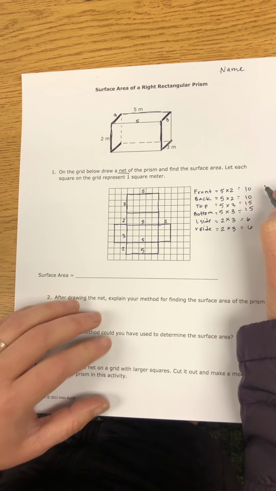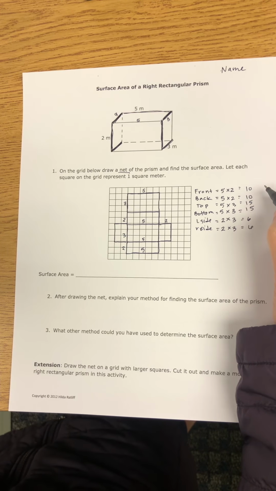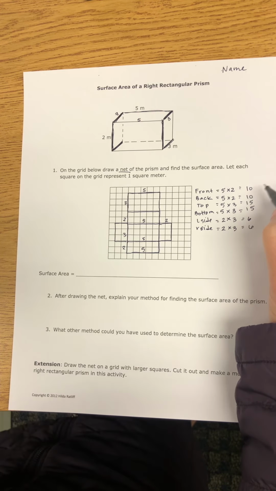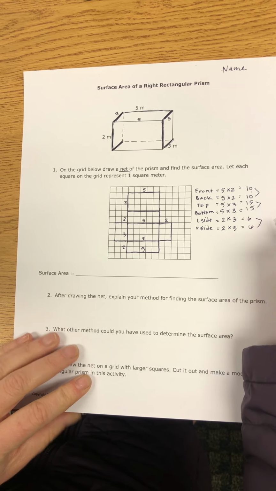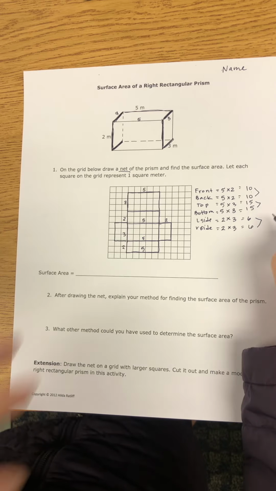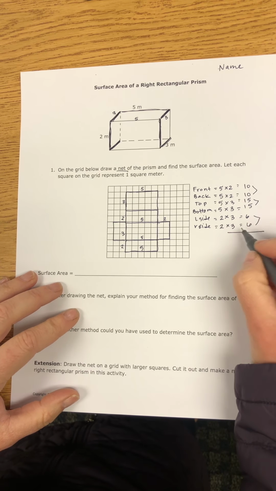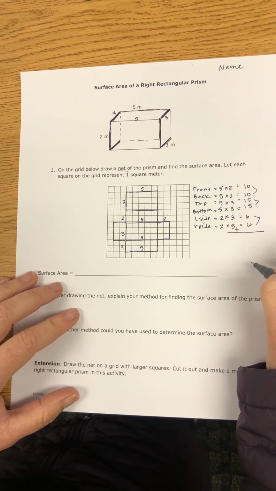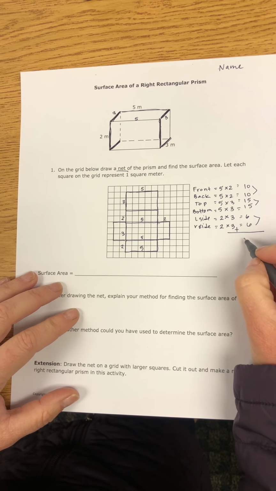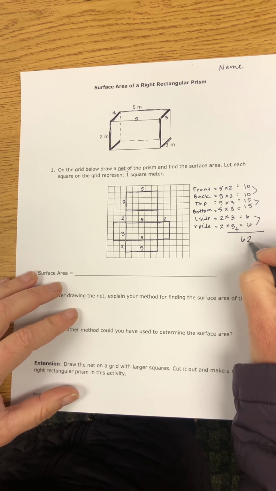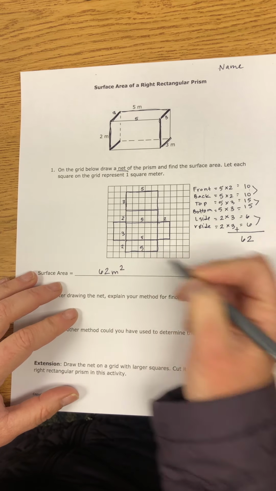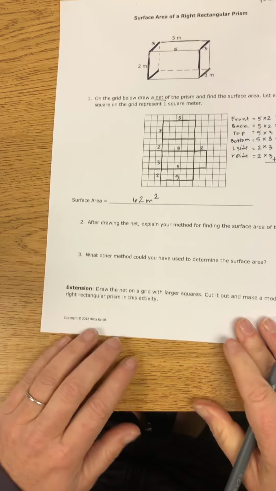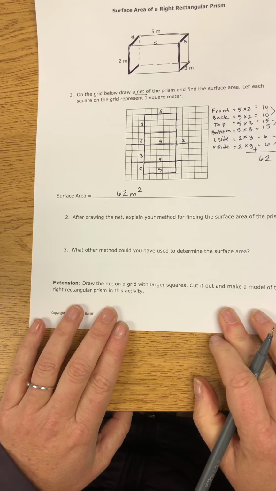Right? And most of these, when we have a rectangular prism, they are in 2s. So you should have 2 of the same numbers in each of the sections. And when we add all of these to find the total surface area, it is 62 meters squared. Make sure to remember the label. Okay?